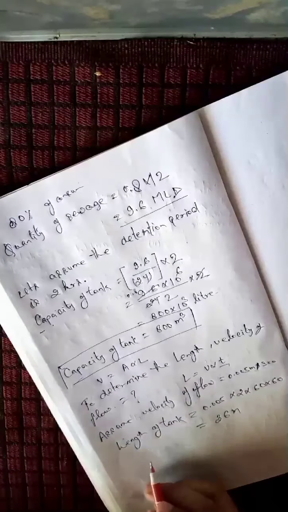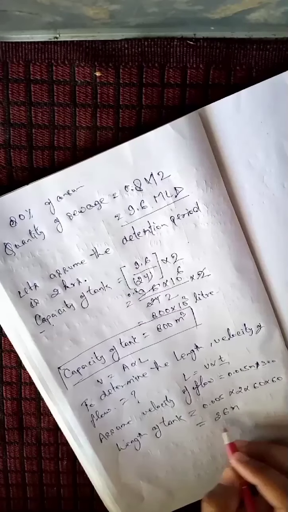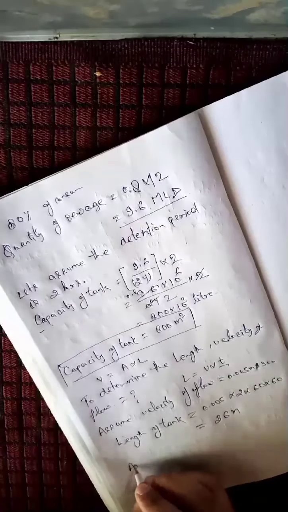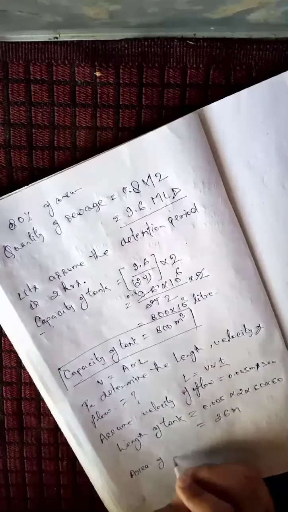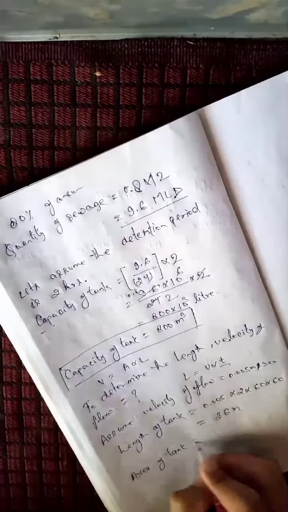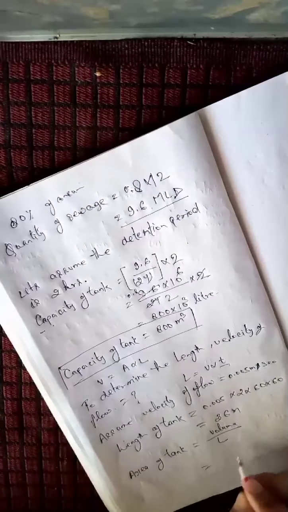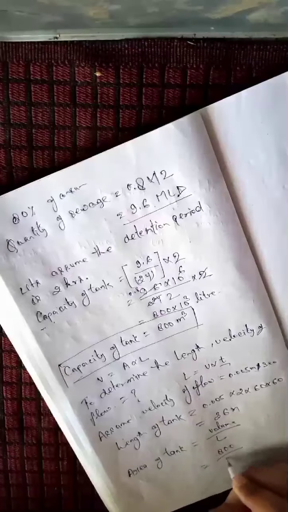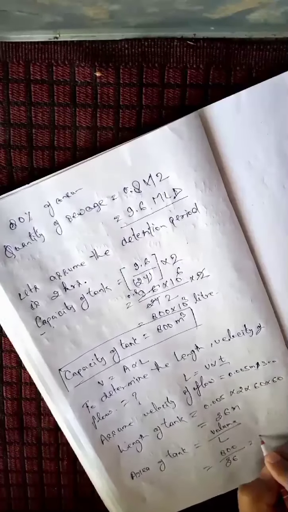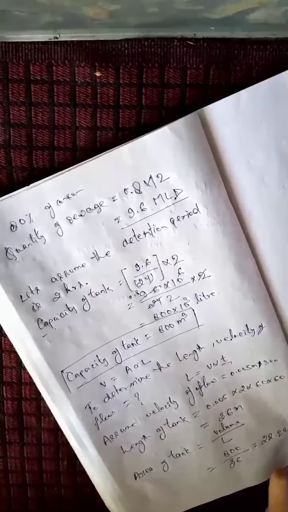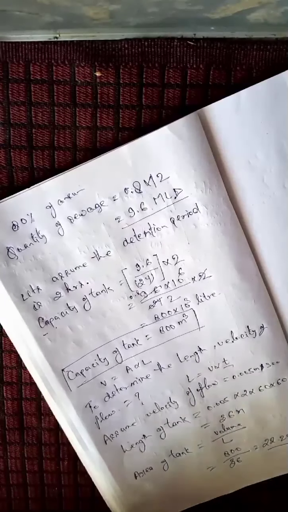Hence we have determined the length of the tank is 36 meter. Now area of the tank is volume divided by length. It will be 800 divided by 36. It will be 22.22 meter square.